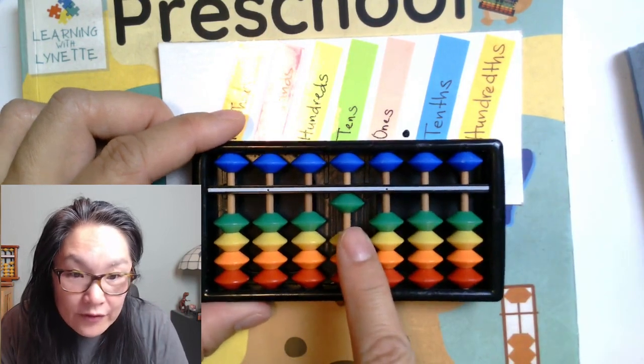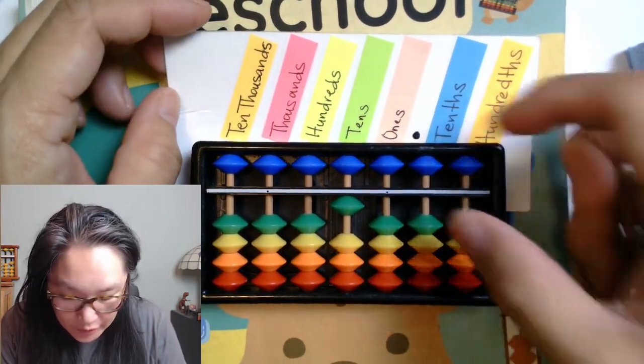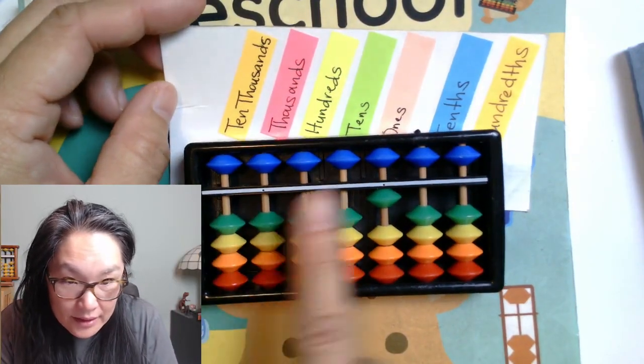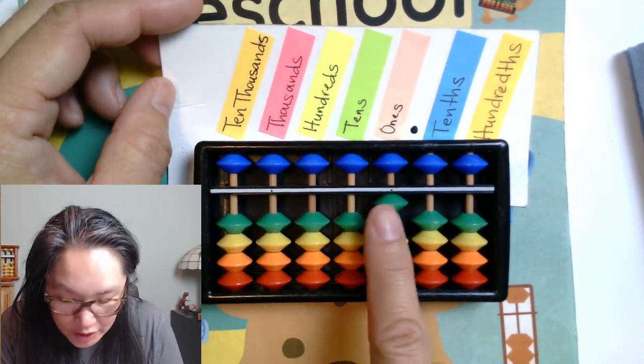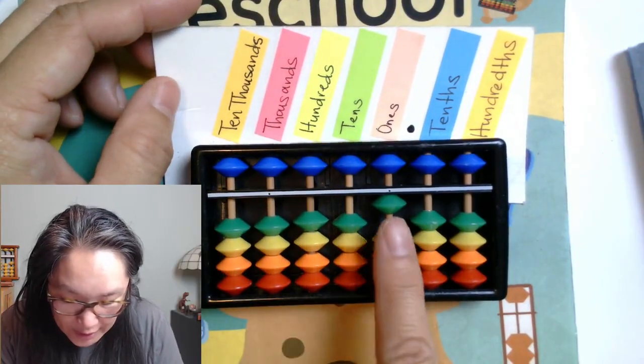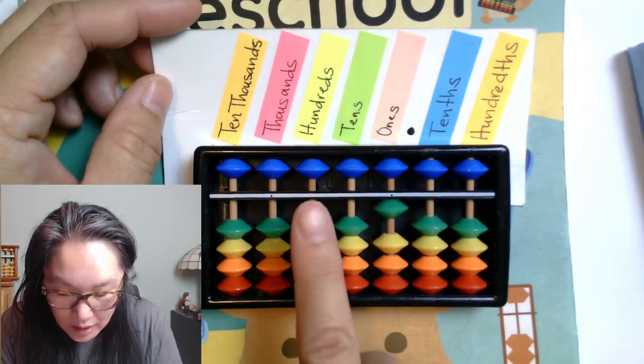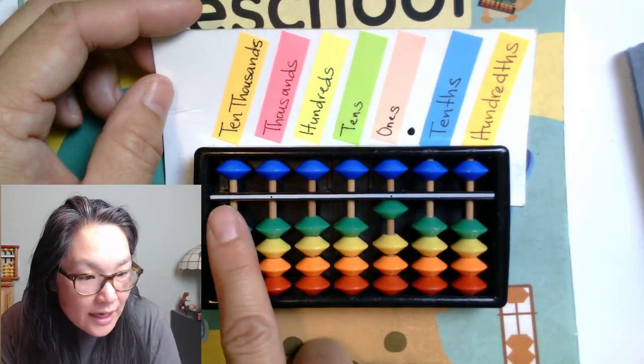But look, it's very familiar, right? That looks very familiar. If I did this, this would be ones. But the difference is that it's in a different column. These columns are place values. Each column is a place value. So we have our ones, our tens, our hundreds, our thousands, and our 10,000s.